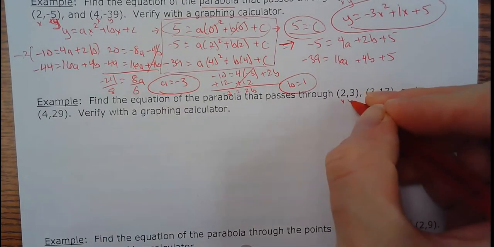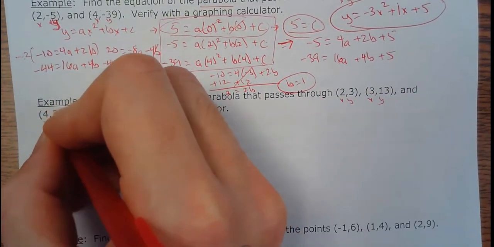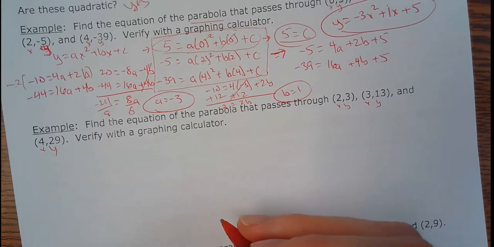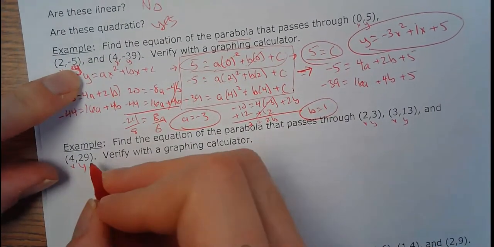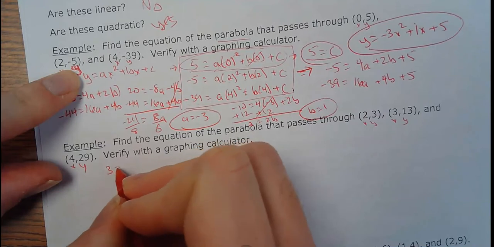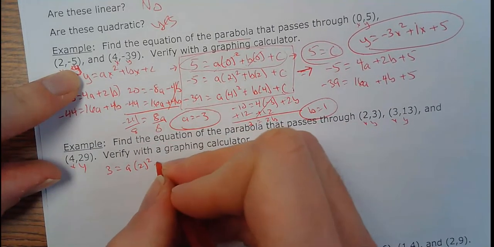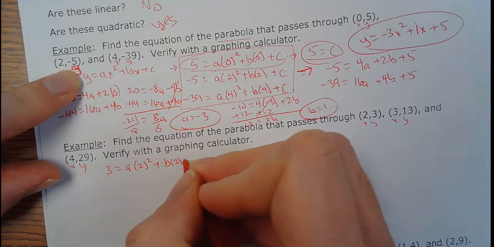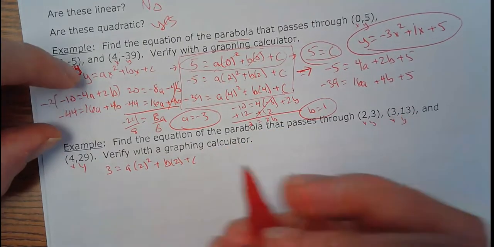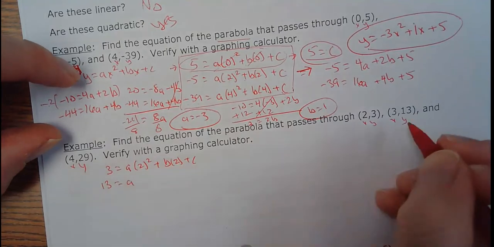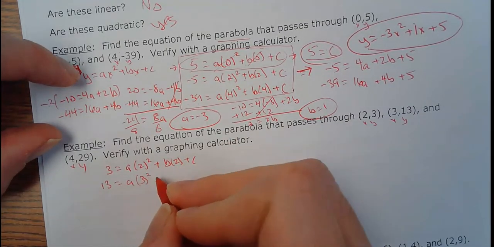So think x, y, x, y, x, y. And here's your standard form up here. So my first y is 3. 3 equals a 2 squared, because 2 is your x, plus b times 2 plus c. The next point, I'd have 13 for y, and then 3 for x.